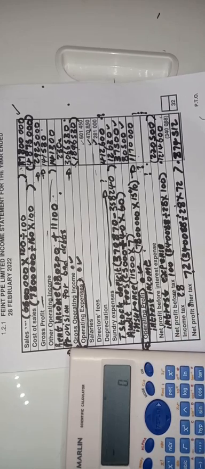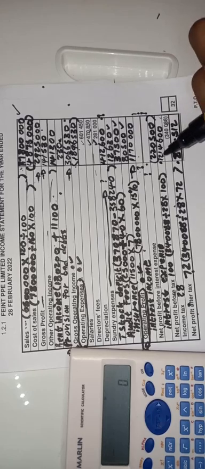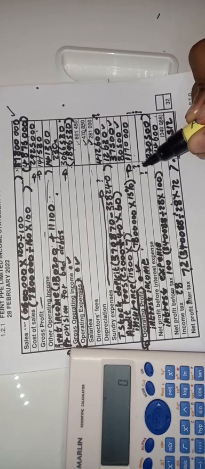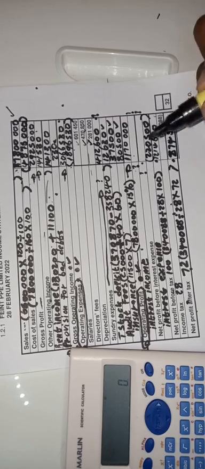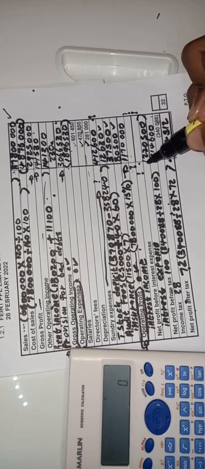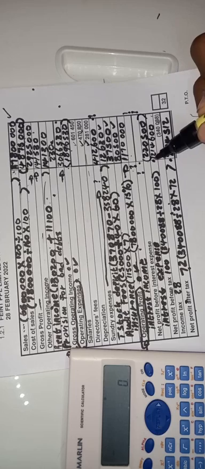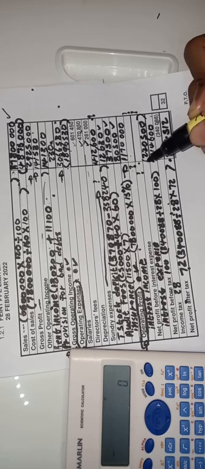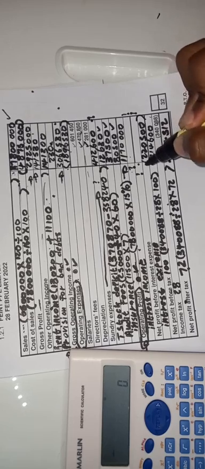We add it. Sorry, when we go up, we add, since we went down, we were minusing. We say net profit before interest expense minus interest expense, then we got the net profit before tax. Now when we go up, we're going to say the net profit before tax plus the interest expense which we minused before.